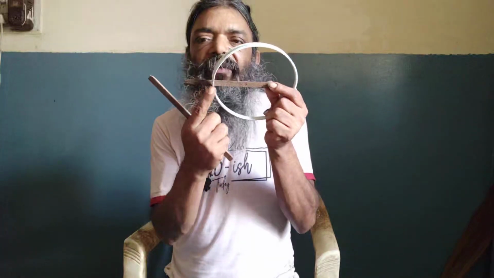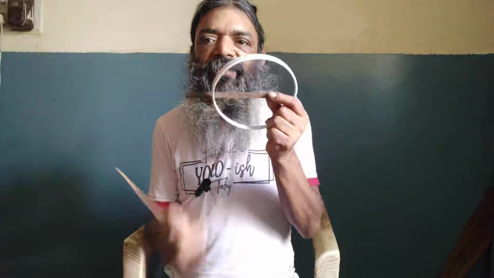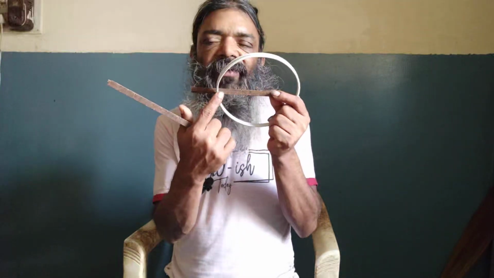If this is the x-axis, what is the direction of the line when y equals 0? What is the direction of the circle at x equal to a, that is the radius of the circle, and y equal to 0?